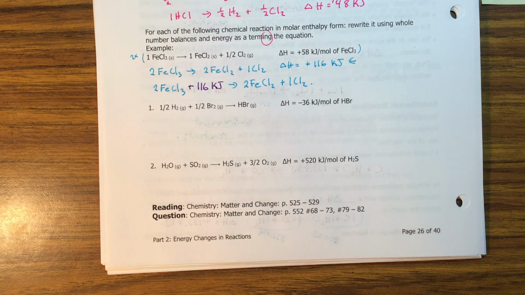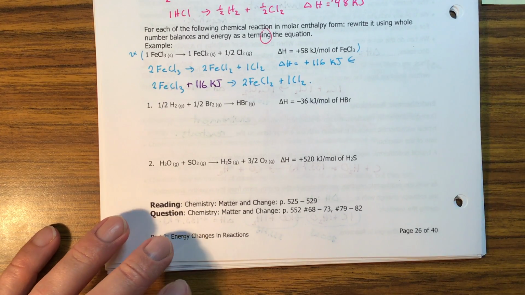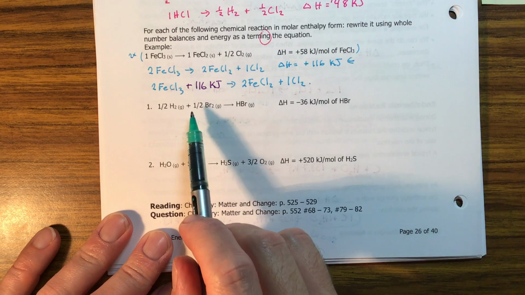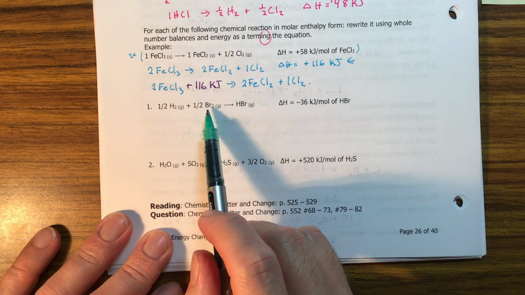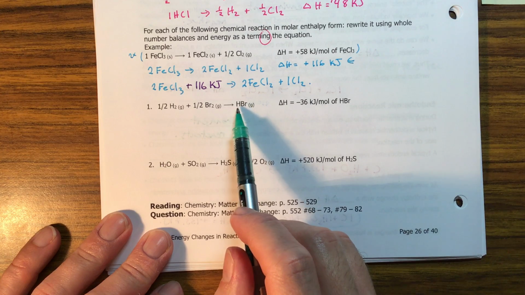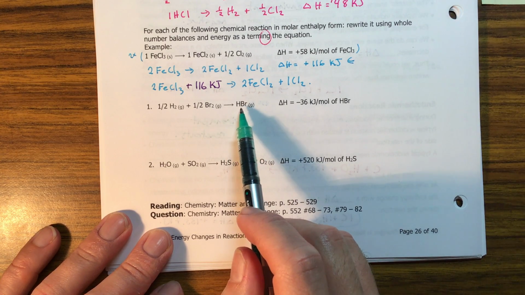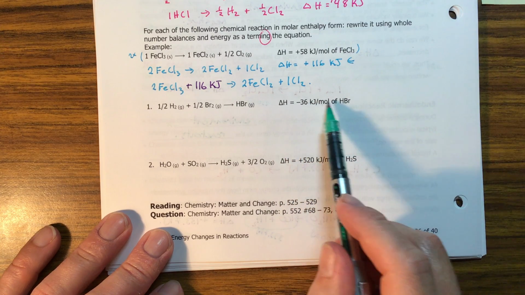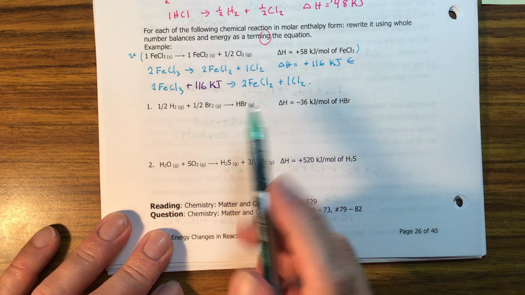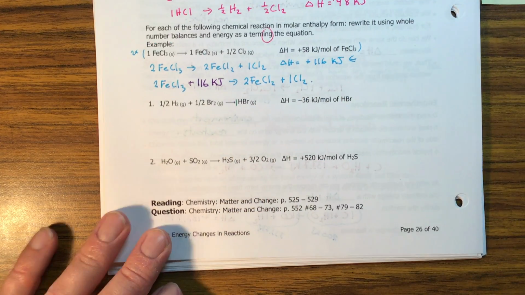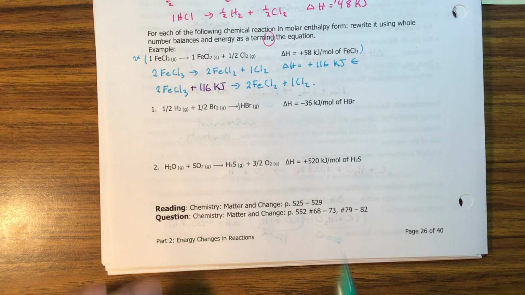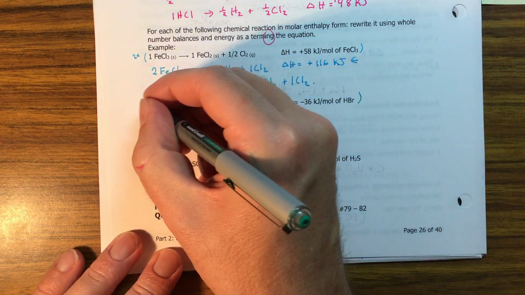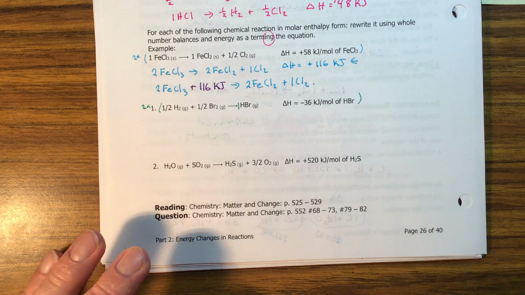Okay, so you've done question number 1 on your own, and you are looking to check it. So the first thing we're going to do is we look at this. We've got 1/2 a mole of H2 plus 1/2 a mole of bromine gas gives us hydrogen bromide, or bromic acid. And our delta H is negative 36 kilojoules per mole of HBr. That's why this one has the 1 in it. First step, we need to get rid of all the fractions. So I need to multiply everything by 2. This is just a ratio, so we can multiply everything by 2.